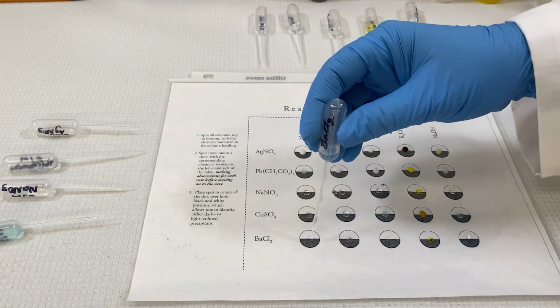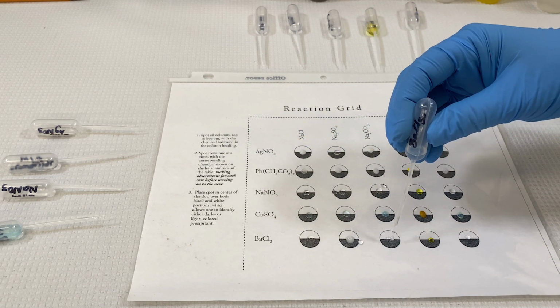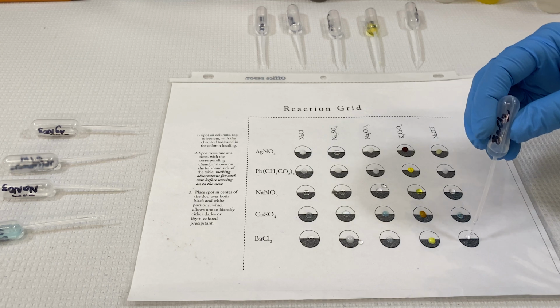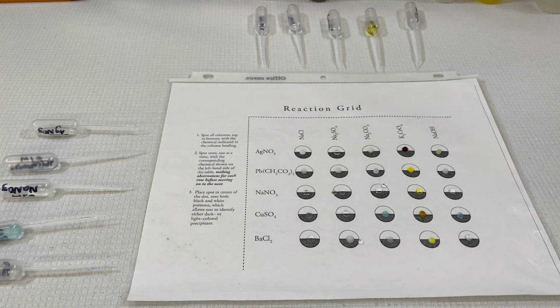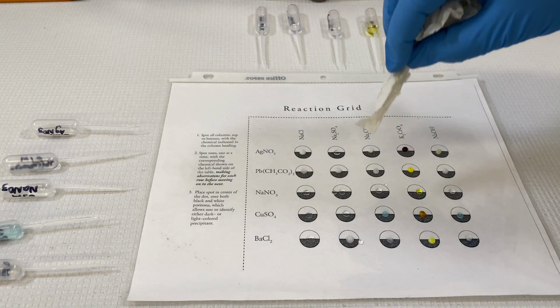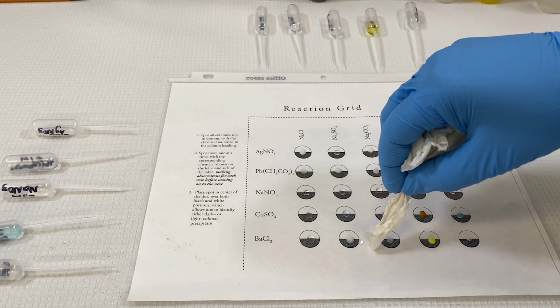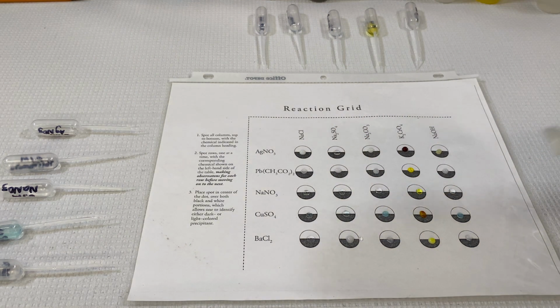That's what you will determine from your observation. Finally, the barium chloride row. And let's have a look at the close-up of what those look like. Feel free to pause the video and make your observations as you go.